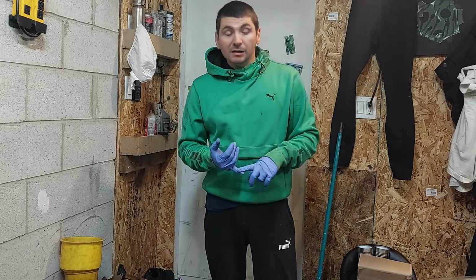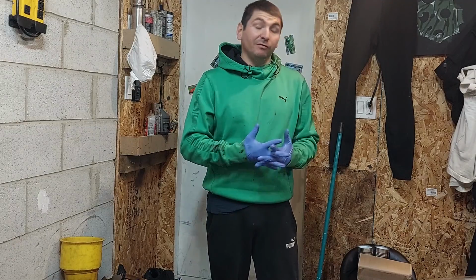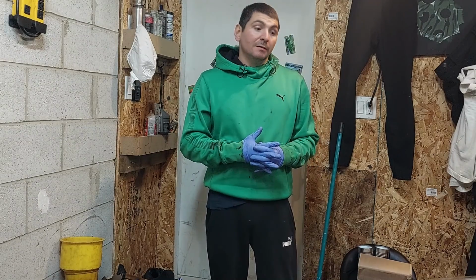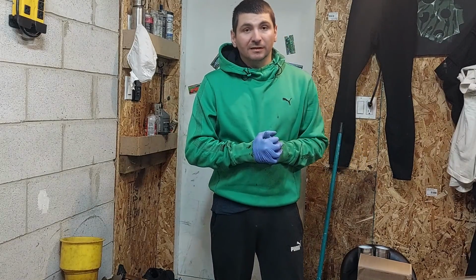Could be a leaky exhaust. There are a bunch of reasons you could have this code, but the most logical with this age of vehicle is probably just a bad sensor, because the fuel trims are reading fine and I don't hear an exhaust leak, but we will check it out once we get underneath. So let's get at it.